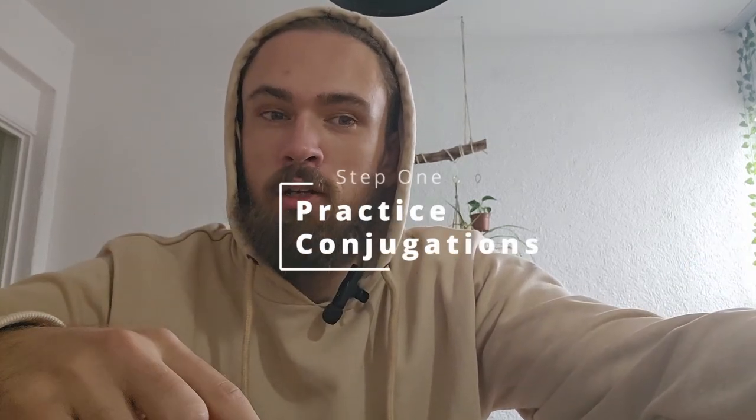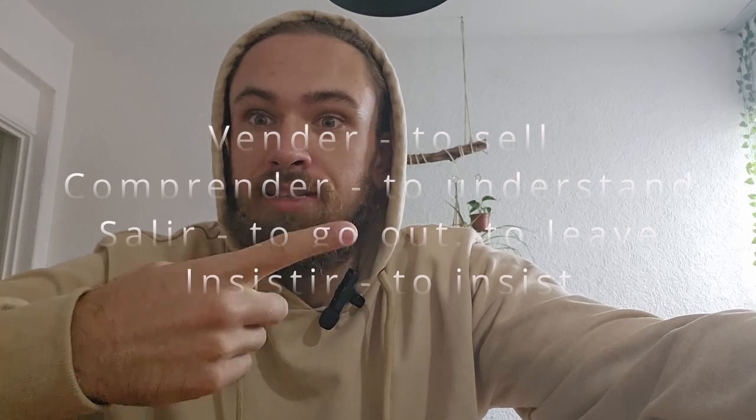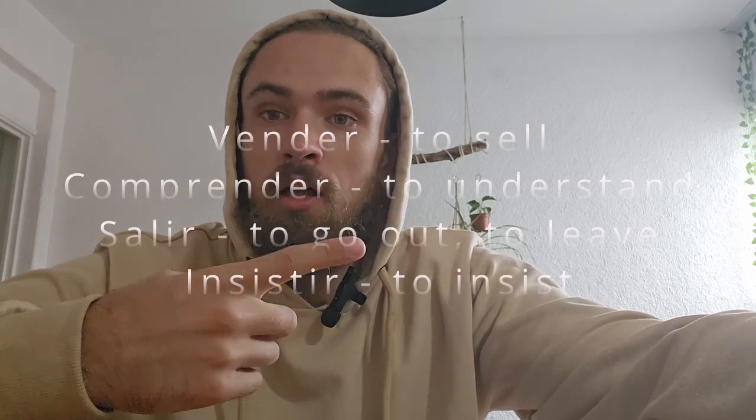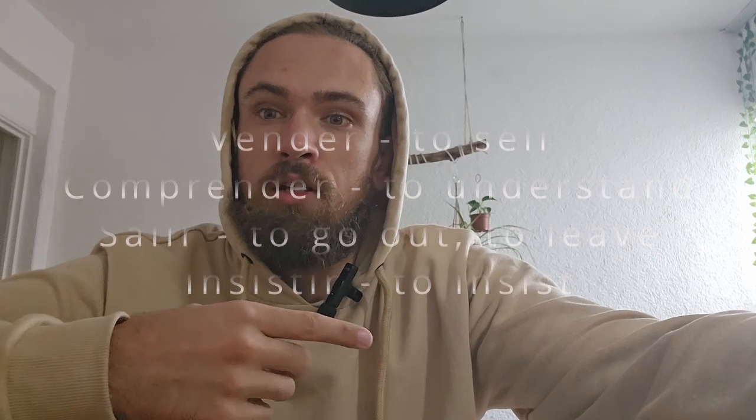So now, how should you practice this? The first thing we need to do is just practice the conjugation. That's step number one, right? So take 4 verbs, for example, vender, comprender, salir, and insistir. So to sell, to understand, to leave or go out, to insist, right? And just practice the conjugation.